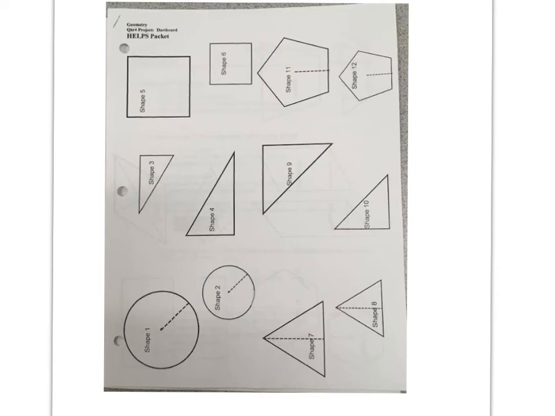You're going to want to use this helps packet a lot. The helps packet shows you the 22 shapes. These are not the shapes you want to measure. You want to measure the shapes that are in your project packet, the folder. These just show you the possible shapes that you could have chosen, but I already chose them for you, and these are smaller in measurements, and I do not want you measuring these.